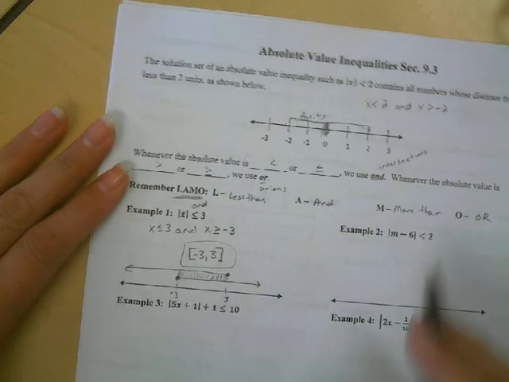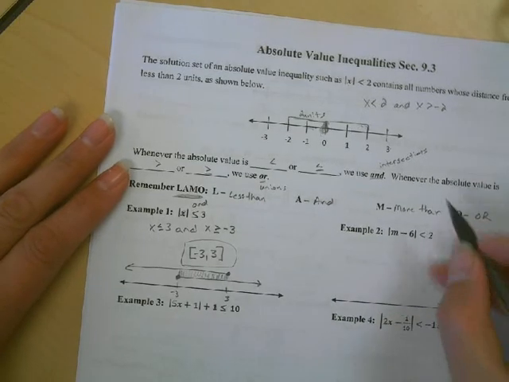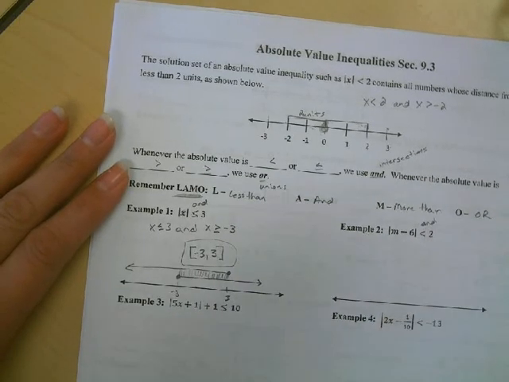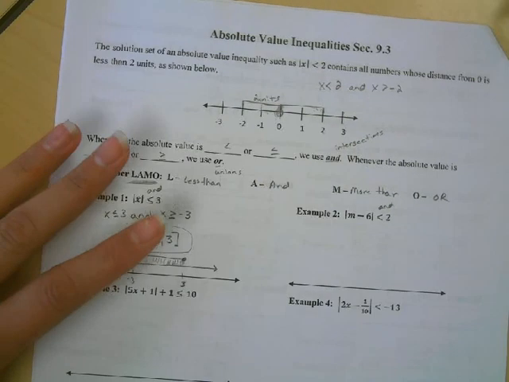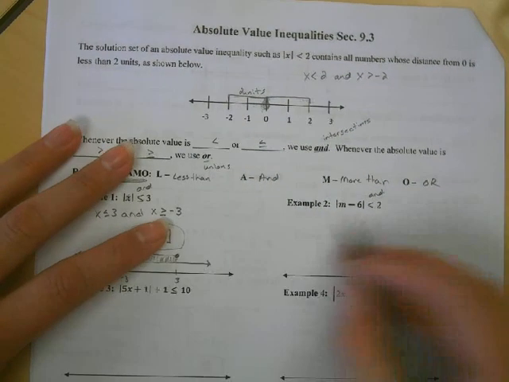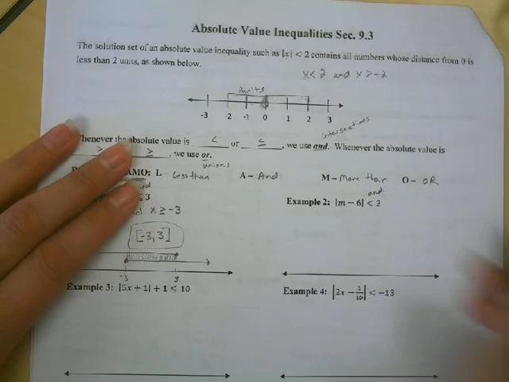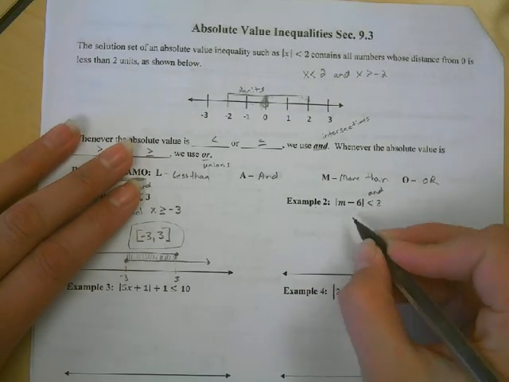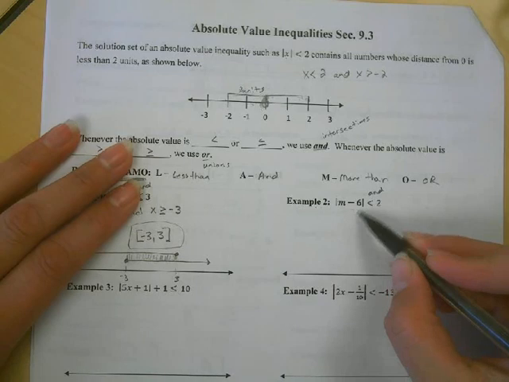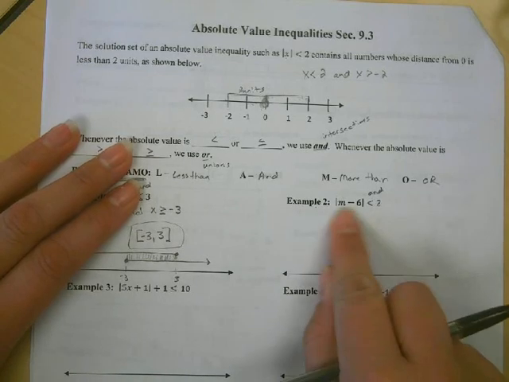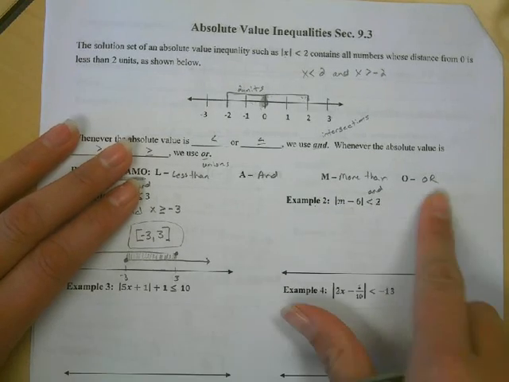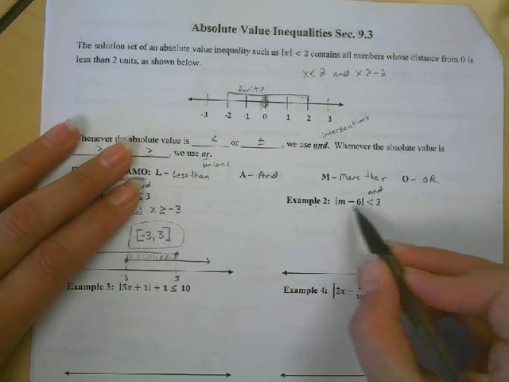Okay, so |m minus 6| less than 2, so less than is and. I like to write that down first just because it helps me keep things in my mind the way I need to. So then we set up our two equations because absolute value always has two equations. That's how we get rid of the absolute value to solve. I'm not allowed to plus 6 out. We talked about the fact that this is a special property, so we can't just plus 6 out of there. We have to set up two equations to get rid of that absolute value.